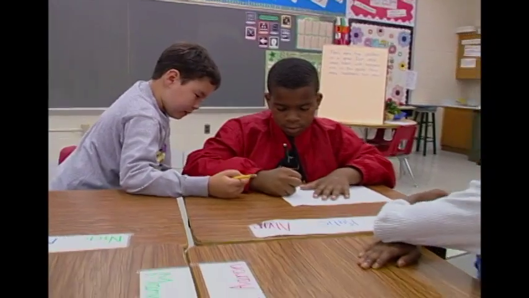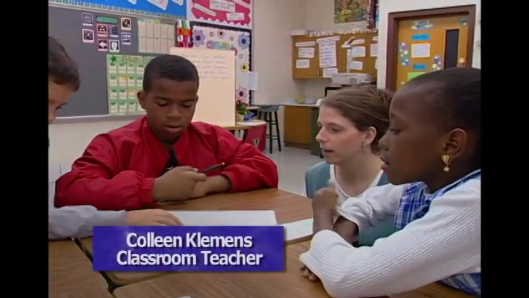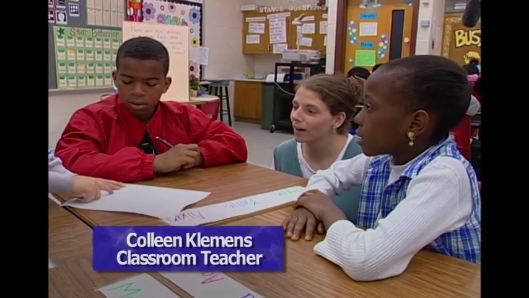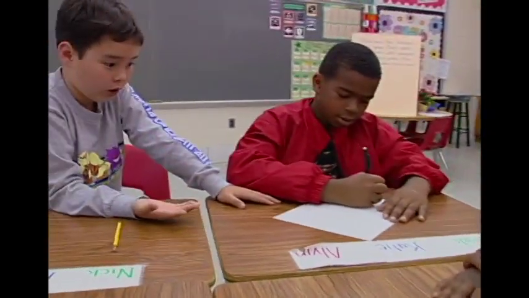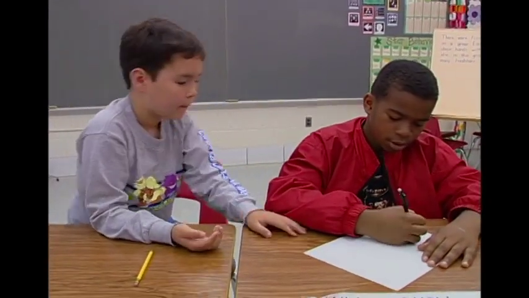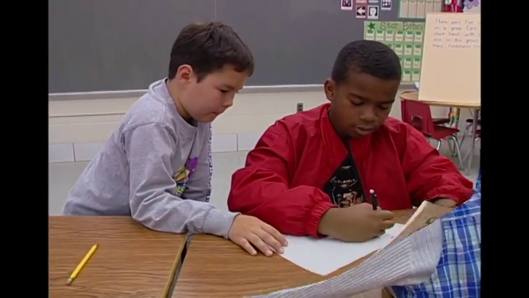Each child shook hands with everyone else in the group. Small group discussions are another venue for thinking out loud. 1, 2, 3, 4. Okay, so his name. So 4. As students talk to each other, teachers are more able to identify opportune moments to intervene.